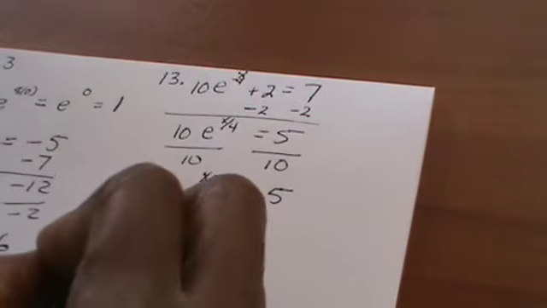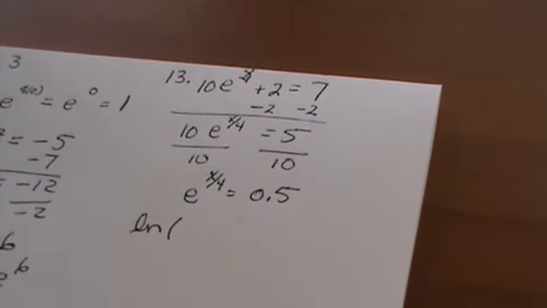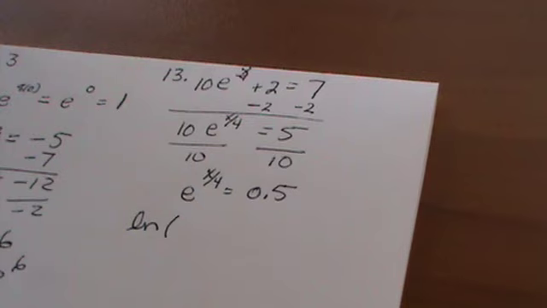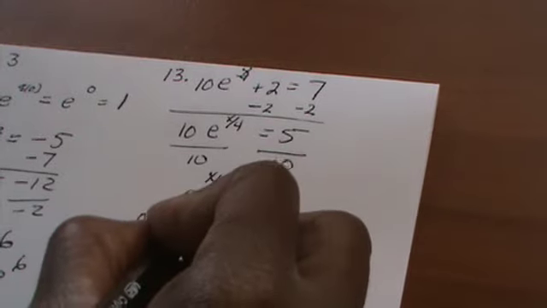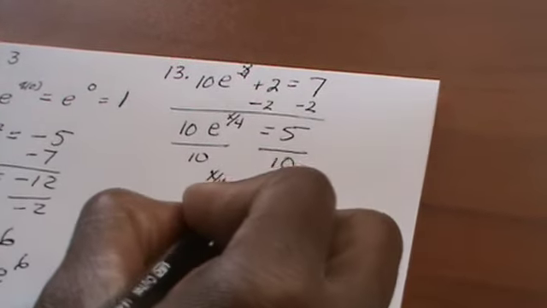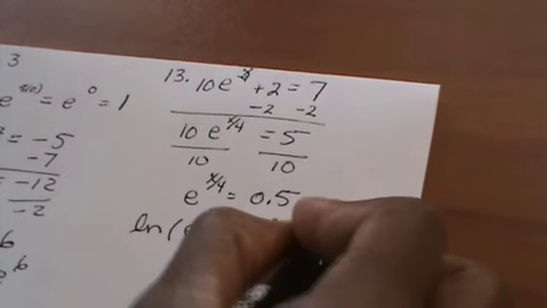Again, it's not multiply. The natural log is not a number. It's like saying that you're going to multiply both sides by the square root. You can't multiply by the square root. The square root is a function. It does something magical about what comes immediately after it, right? It's applied to a number. Okay, so the natural log of e to the x over 4 equals the natural log of 0.5.